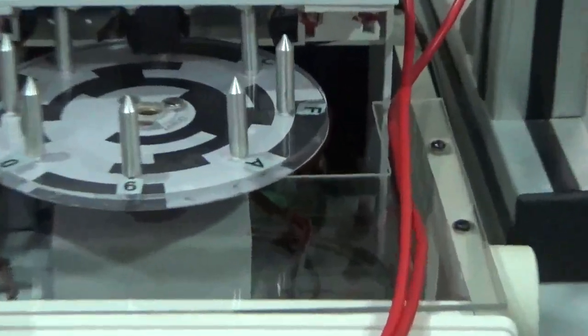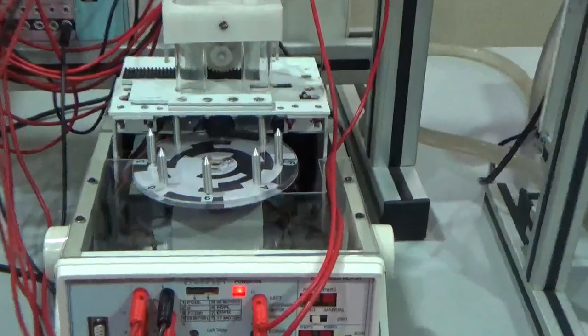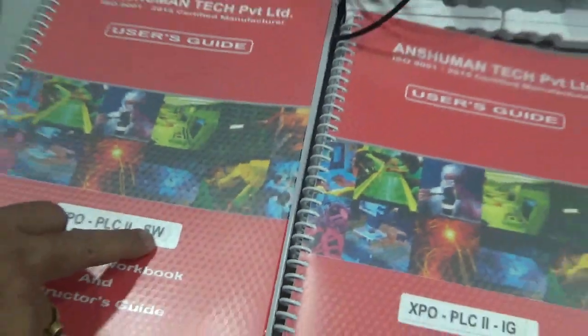Along with this, we have provided two manuals here. One is PLC SW, where SW means student workbook, and another is instructor guide, which means IG.